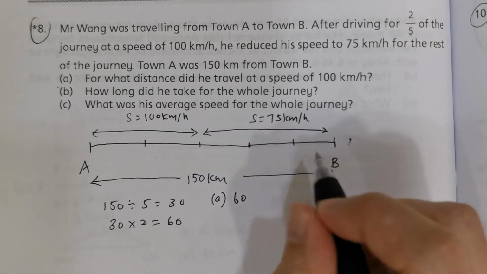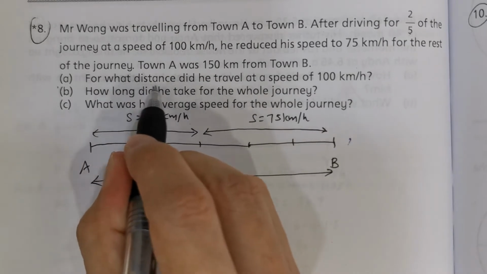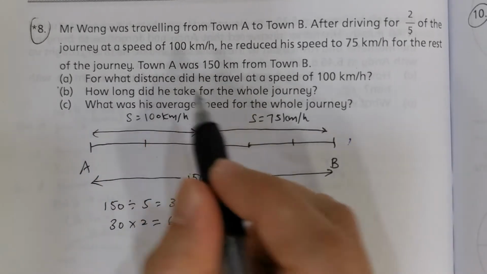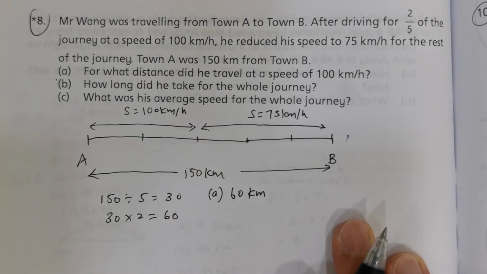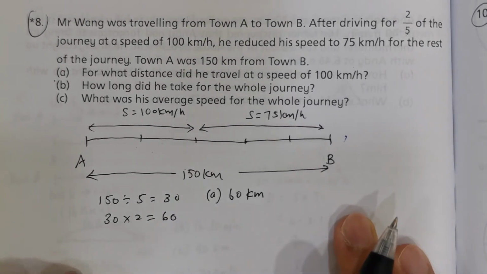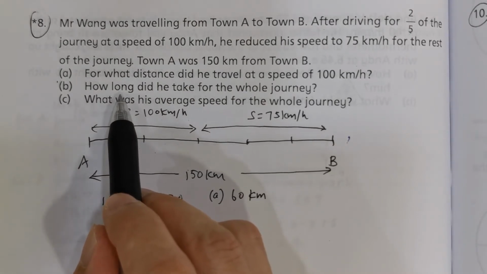Now 60 kilometers, because we are talking about distance. Look at that, okay, distance. Then part B, let's take a look at the question. Question B, how long did he take for the whole journey? How long? Long means not distance, it's talking about time.